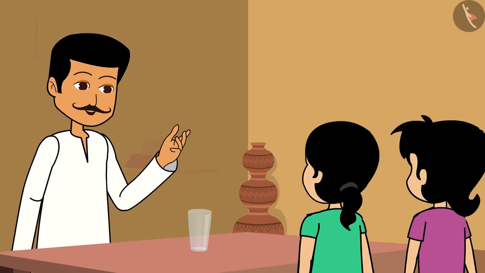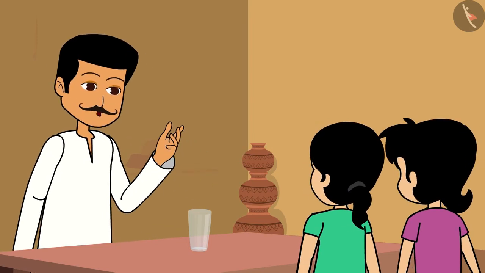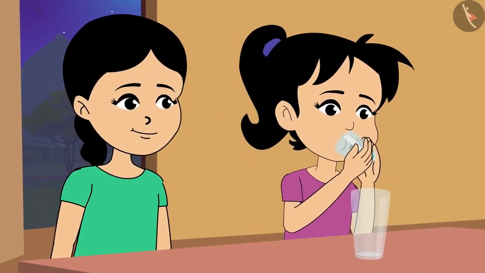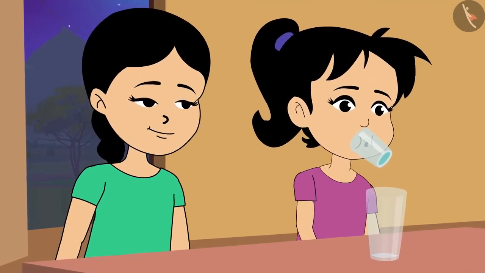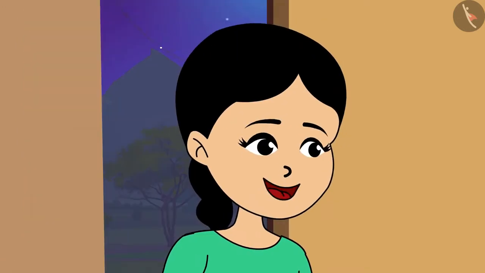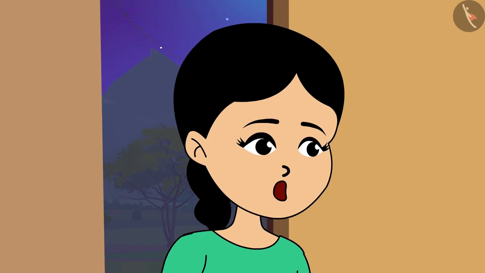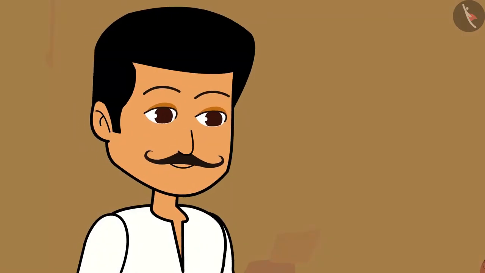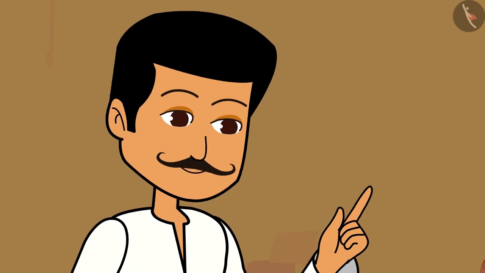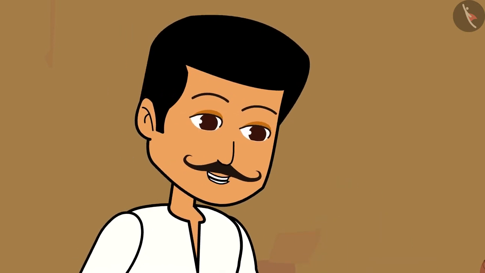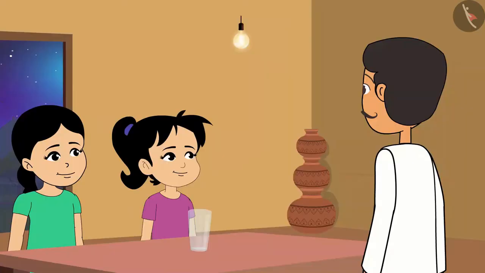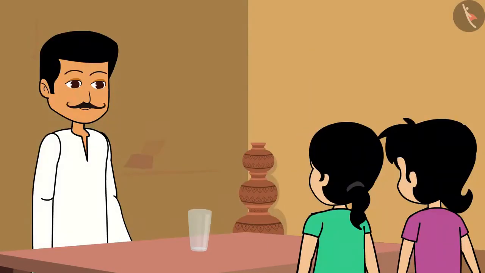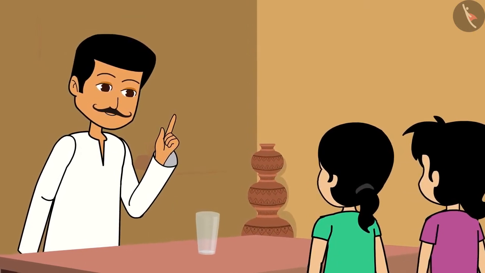Okay, we will discuss air with this little experiment. Ashu, take this glass and keep it near your mouth. Then suck the air from the glass into your mouth and remove your hands. Wow, it's stuck to the mouth. Will it fall? Now, Ashu, release your breath and see what happens. The glass fell down.